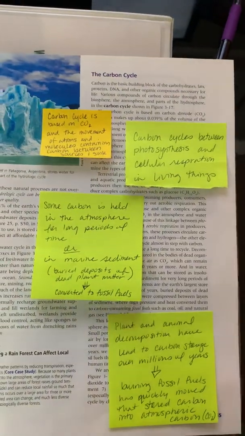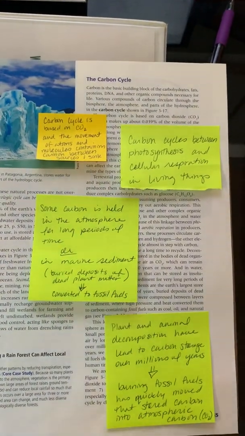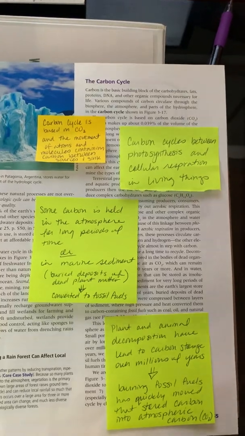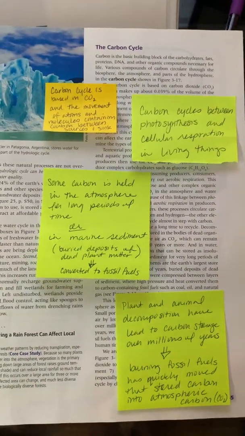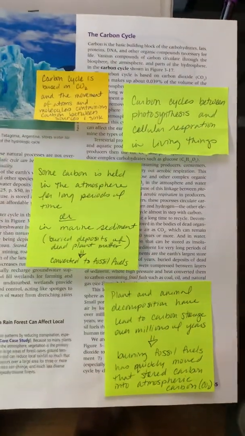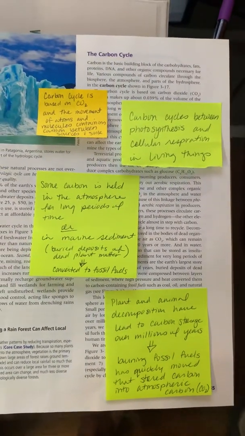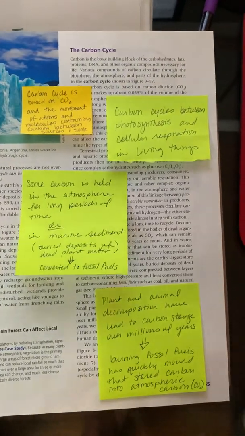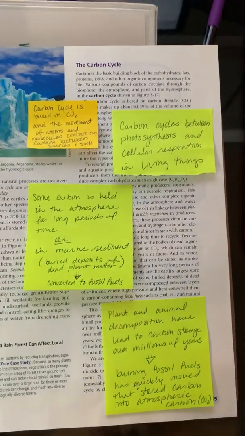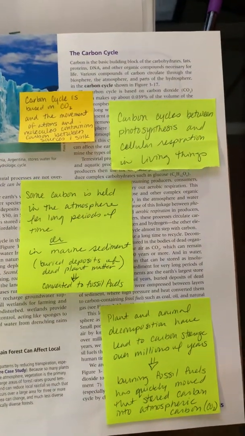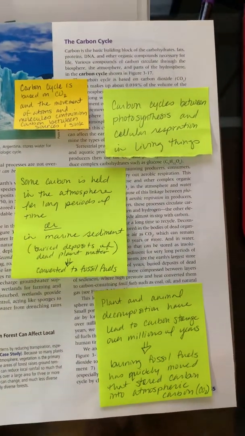And so carbon is going to cycle a lot between photosynthesis, because remember, carbon dioxide comes in, but it produces a carbon compound primarily in the form of glucose. And then, of course, you've got cellular respiration, which is going to break that down, and it's going to produce carbon dioxide as a waste. So that carbon is constantly cycling through those different things for living organisms.